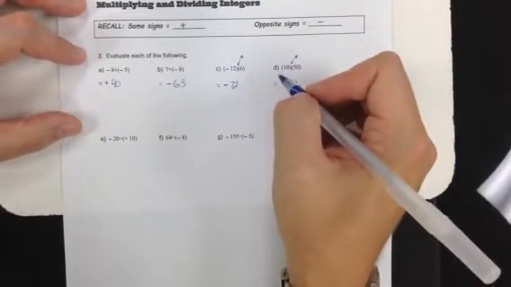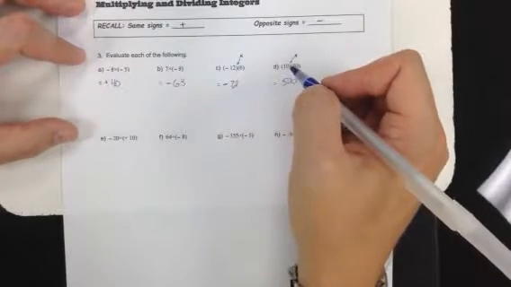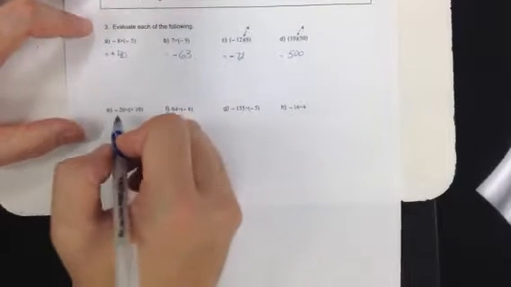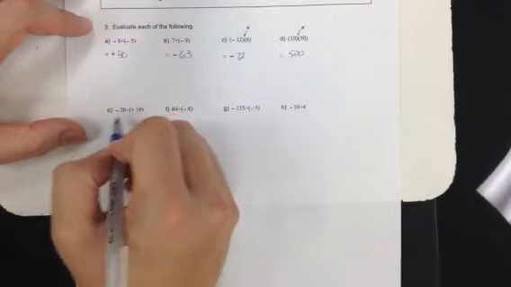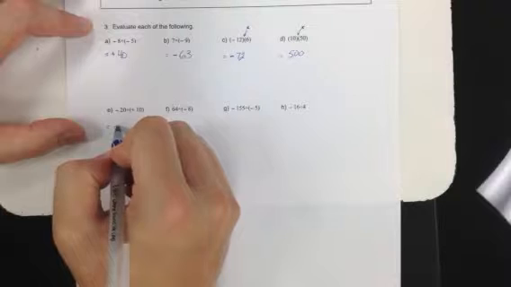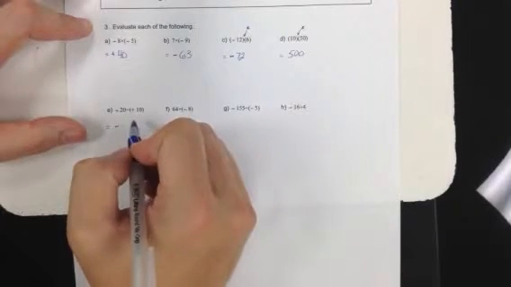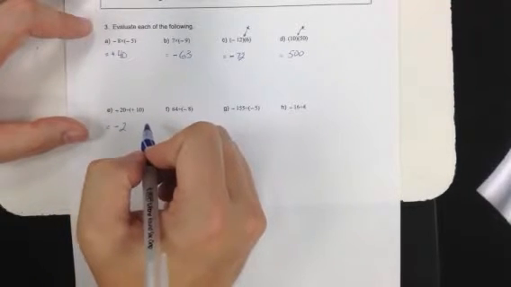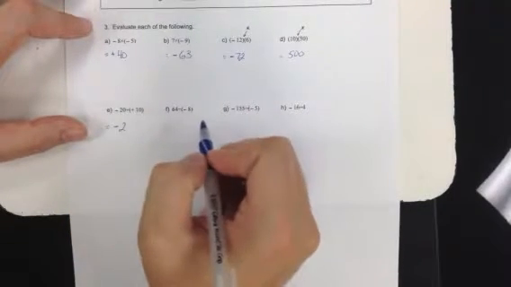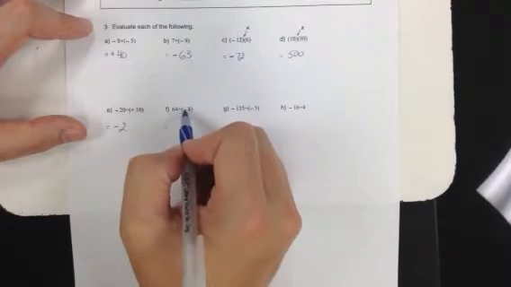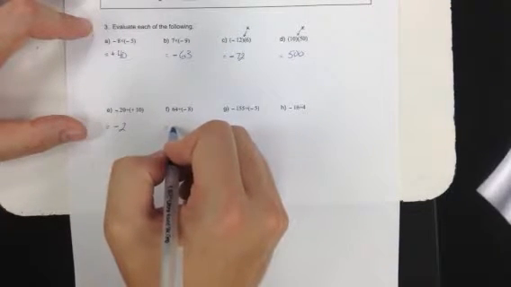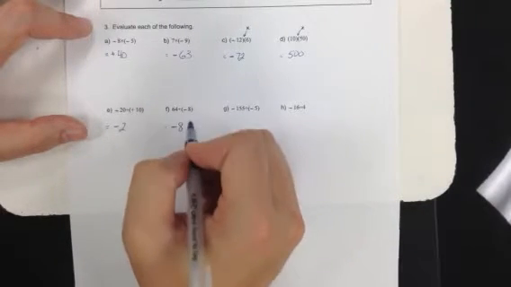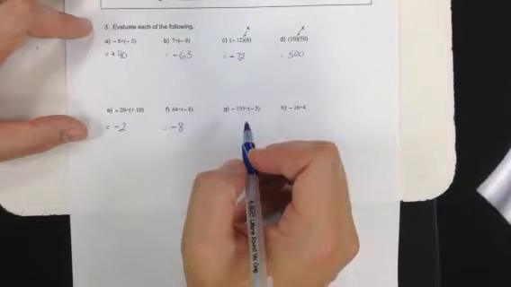Dividing integers works exactly the same way. We're going to look at the signs and then deal with the value of the number. So here I've got negative 20, positive 10. Opposite signs again tells me my answer is going to be a negative answer. And then 20 divided by 10 is 2. 64 divided by negative 8, again, opposite signs gives us a negative answer. 64 divided by 8 is 8, so our final answer is negative 8.